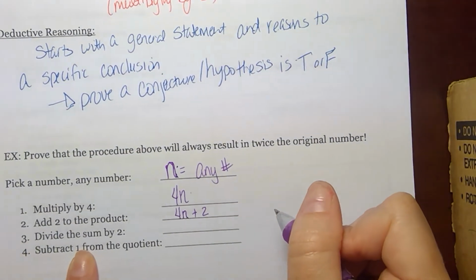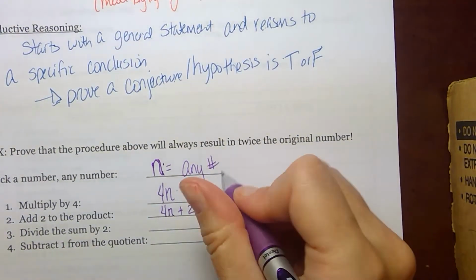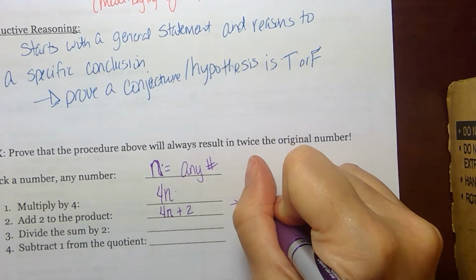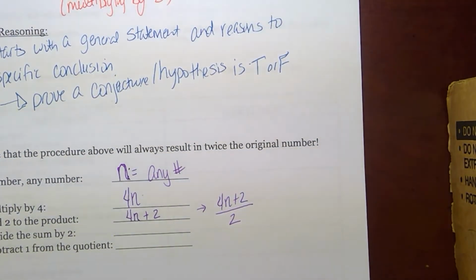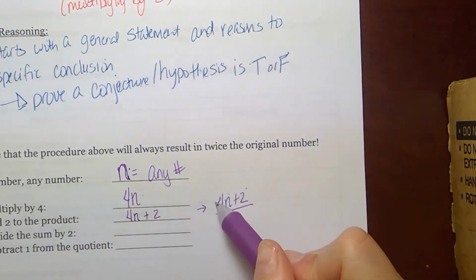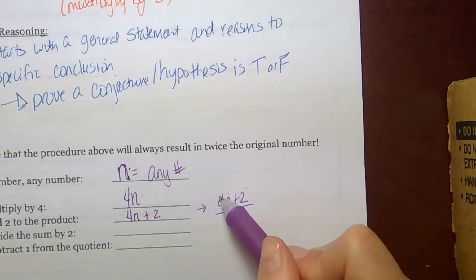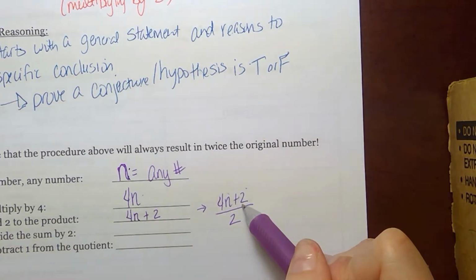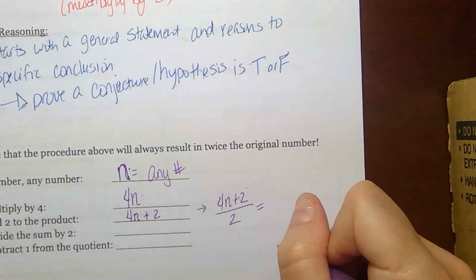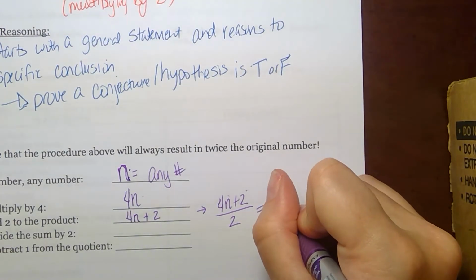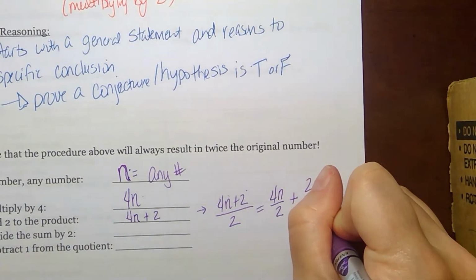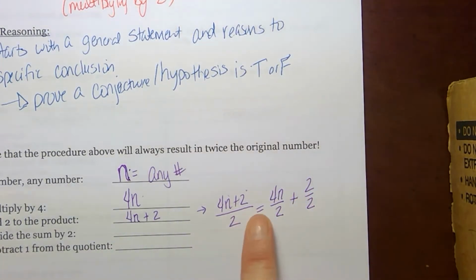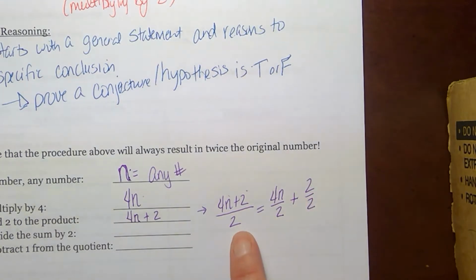Then it says to divide that by 2. So let's go over to the side and take our 4n plus 2 and divide it by 2. Now, these are two separate terms. They're not alike, because the first term includes a variable and the second term does not. So the easiest way to do the division and simplify is to break it apart so that I have 4n over 2 plus 2 over 2. You see how I split the two terms in the numerator and kept the denominator under both of those terms.